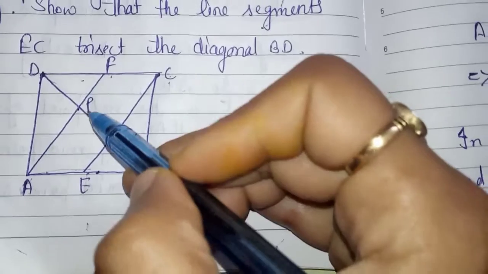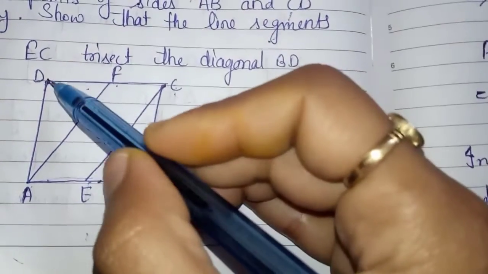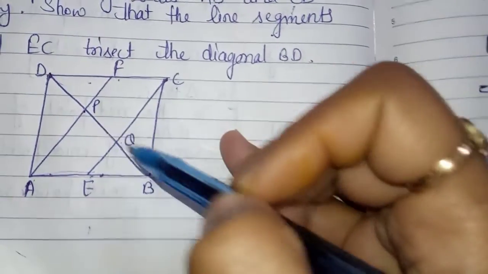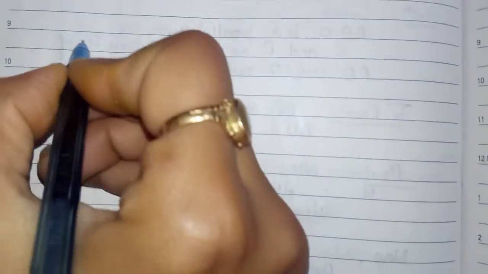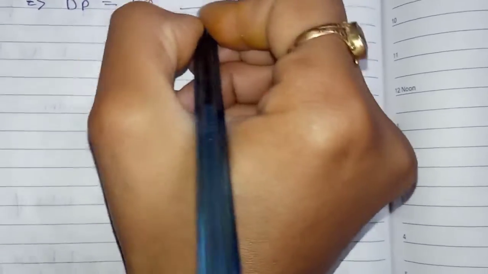And if P is the midpoint of DQ, from here we can say DP is equal to PQ. Take this equation as A.